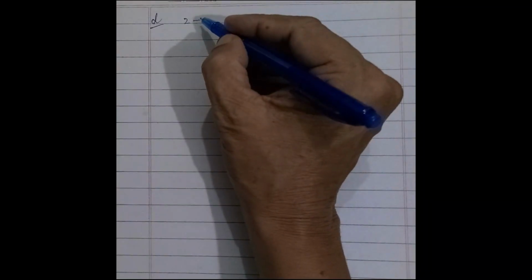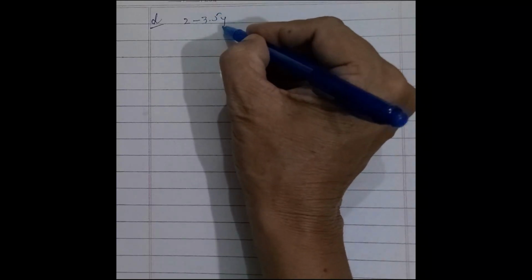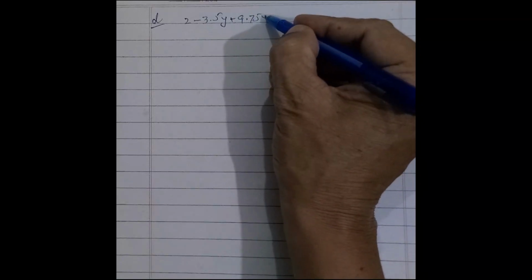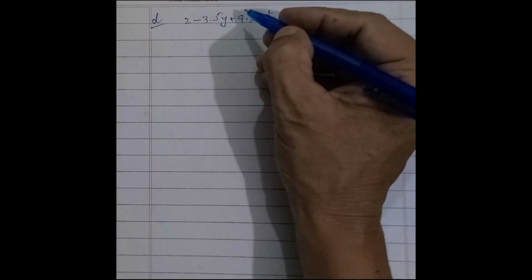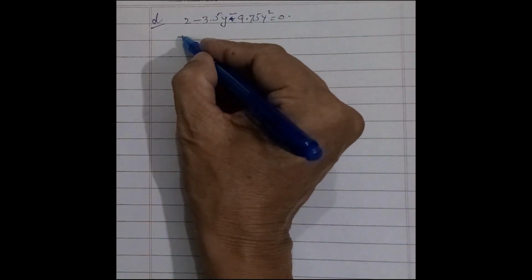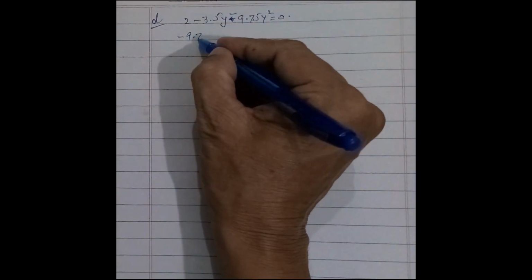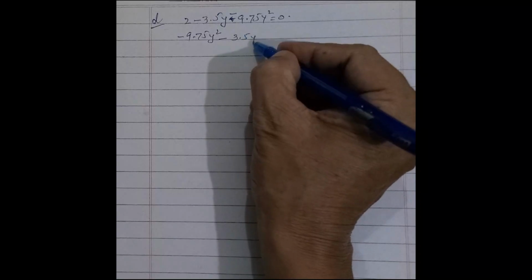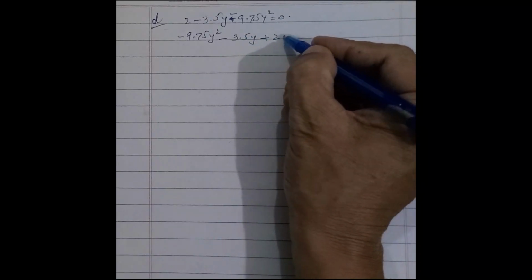2 minus 3.5y plus 9.7 y square is equal to 0. Sorry, here it is minus 9.75 y square. So first we convert it into a standard quadratic equation, which is minus 9.75 y square minus 33.5y plus 2 is equal to 0.